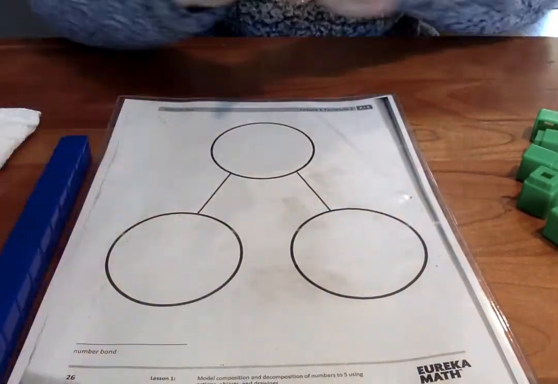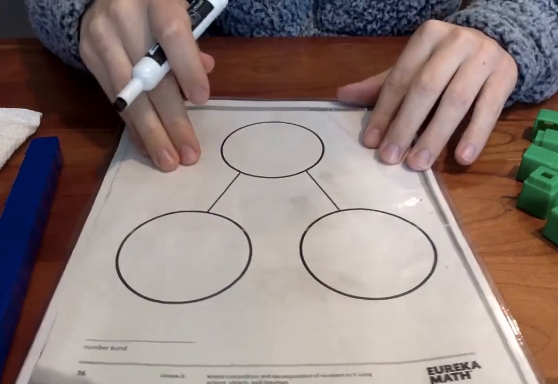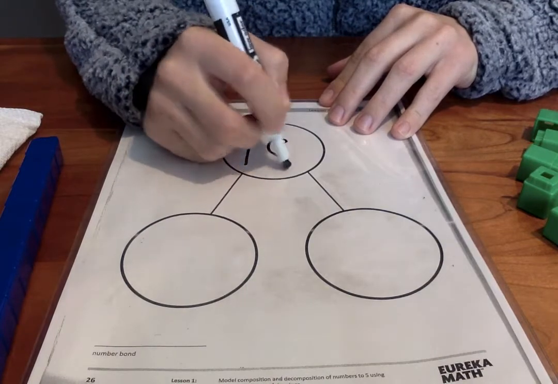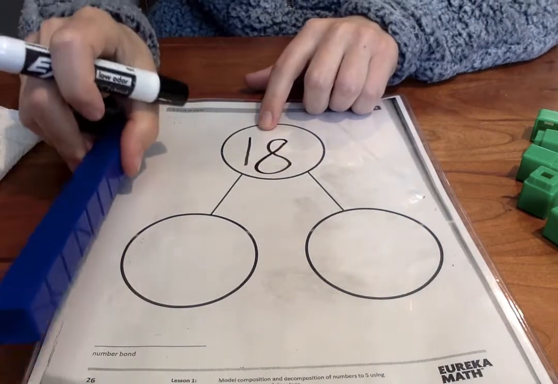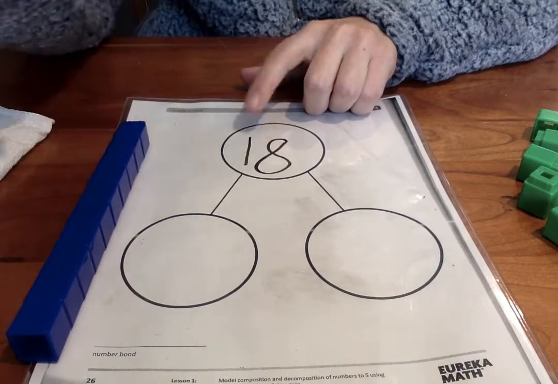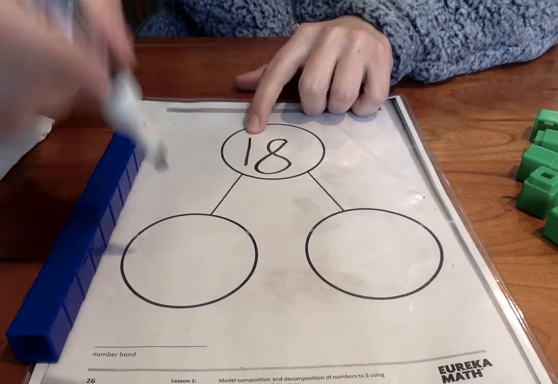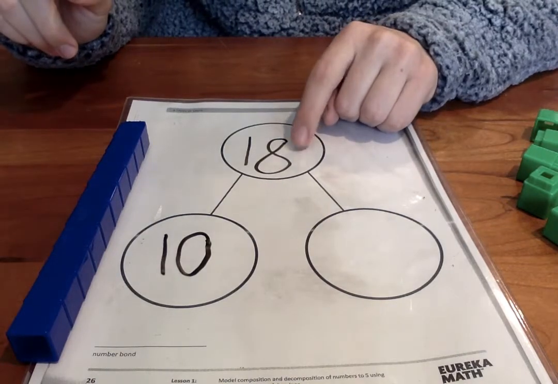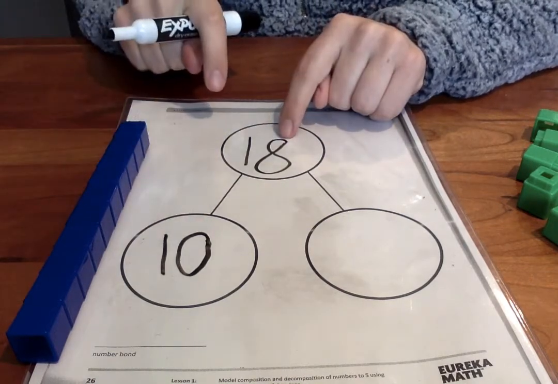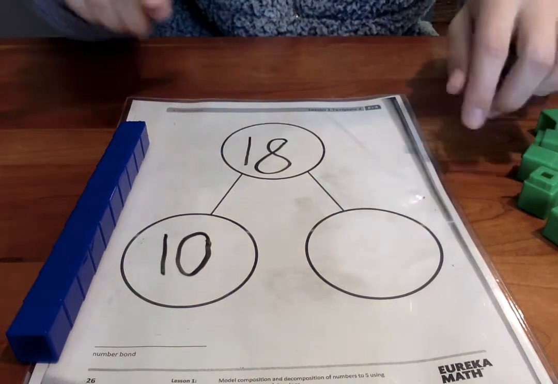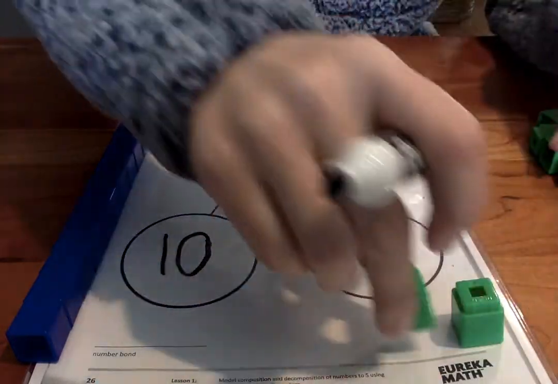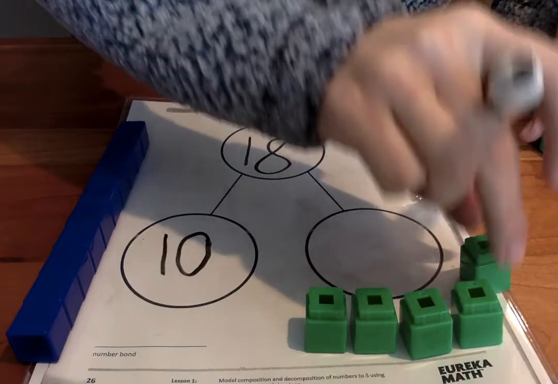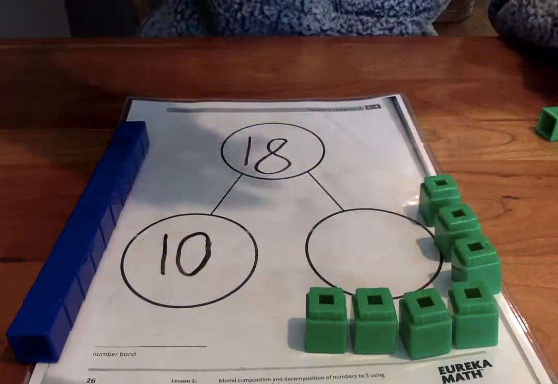Okay, so here's our group of 10, and I'm going to say our next example is let's do 18. So here's our 18. We have our group of 10 because we know that our 18 has how many groups of 10? 1. So here's our 10. And then how many leftover ones does it have? We have 10, 8 leftover ones. So let's count them. 1, 2, 3, 4, 5, 6, 7, 8.